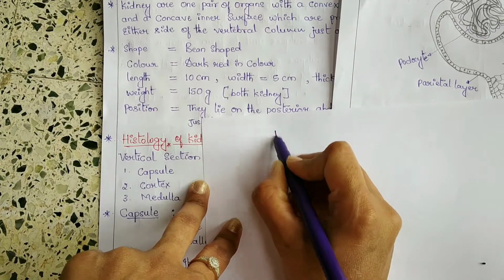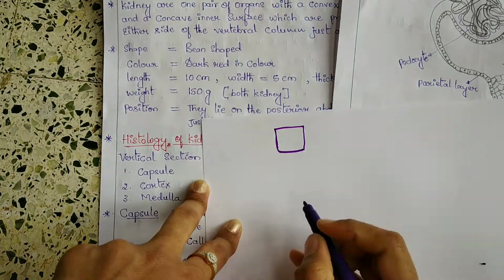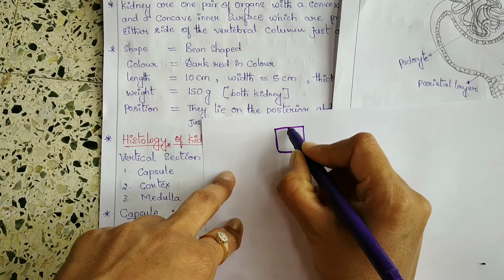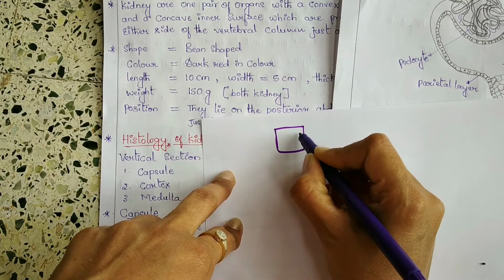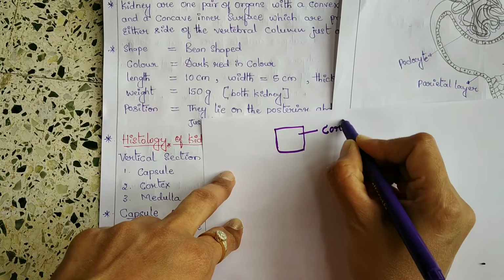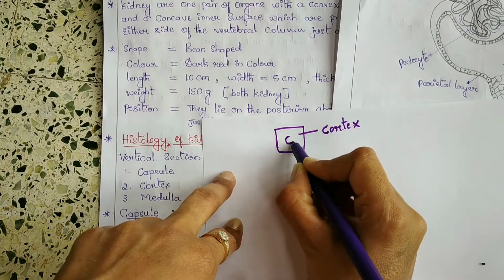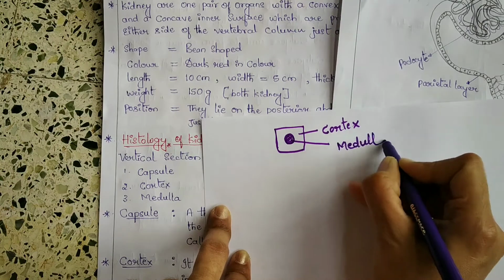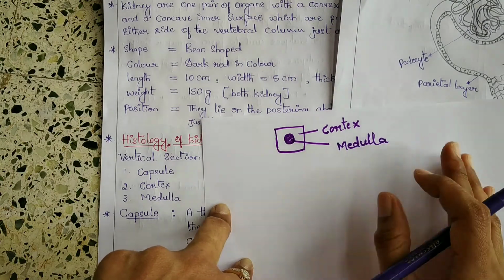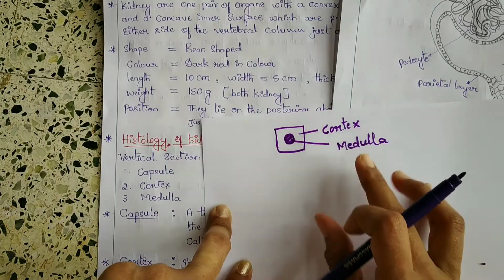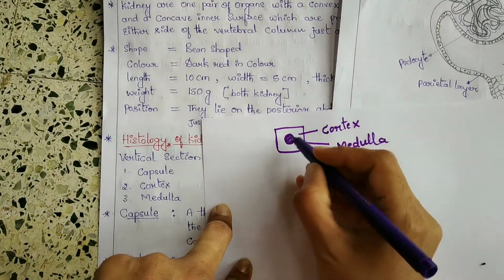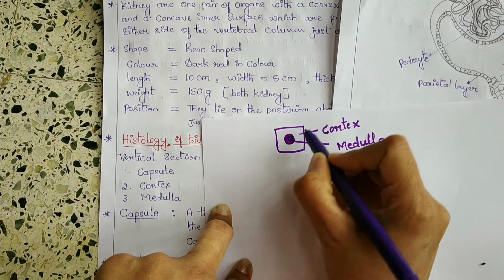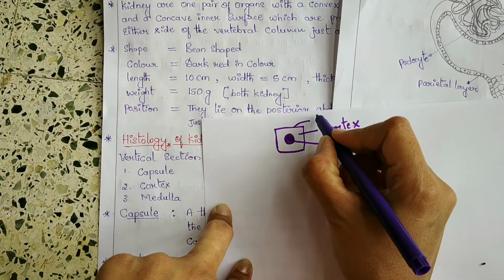If you take any cell in general, the outer part forms the cortex, the middle part is called the medulla, and the outer covering layer is called the capsule.